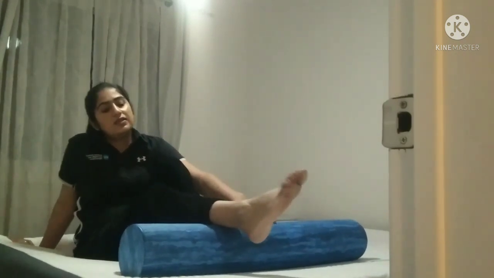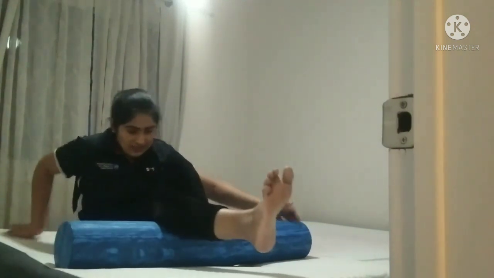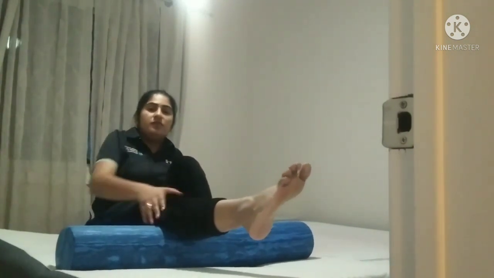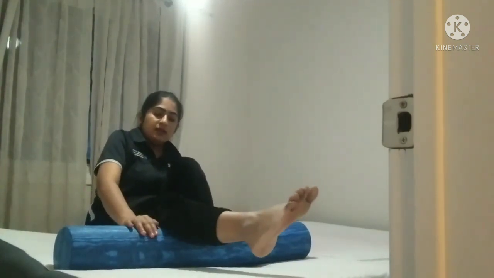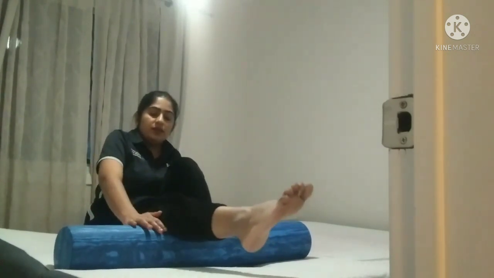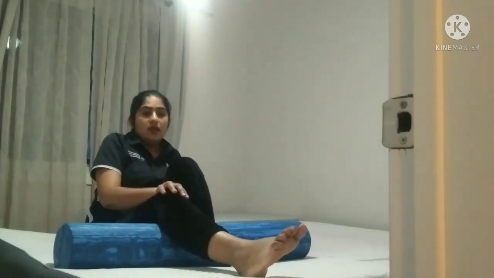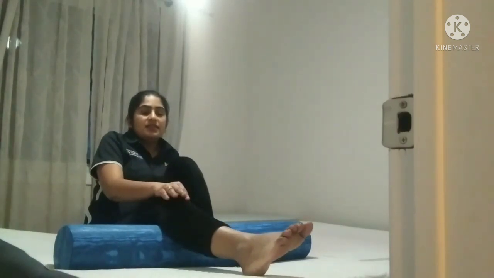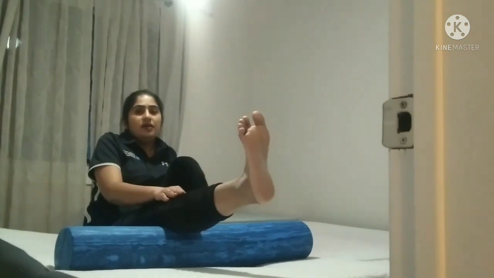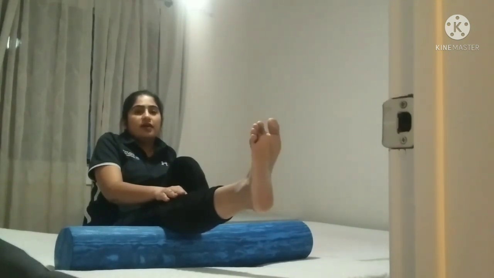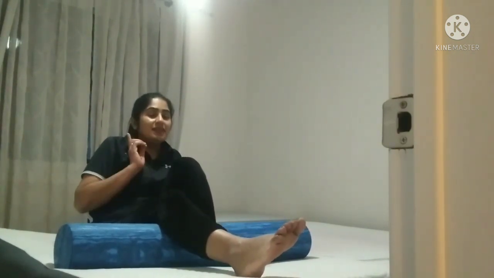Now the next exercise we are going to do is with the affected knee at rest. We are placing the foam below the towel, below the popliteal fossa, below the knee, and here we are just relaxing the knee. A very simple exercise. What we are going to do is straighten our knee, moving the foot forward and again back. We are squeezing our quadriceps muscle in this exercise.